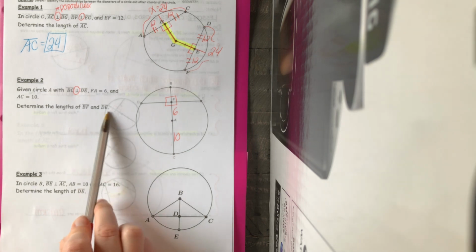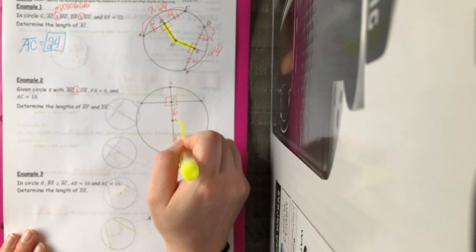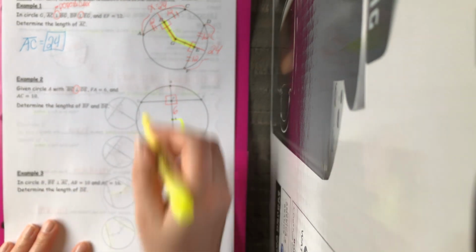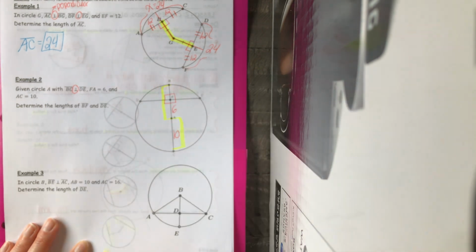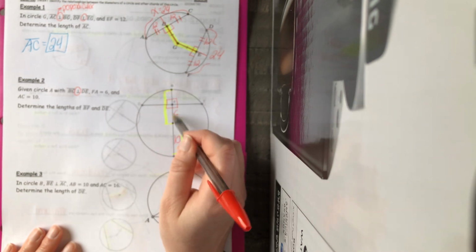Before I even look at what they're asking me to solve for, I'm always thinking about a diameter or a radius, because those help me a ton in circle questions. So I'm looking here and I'm saying to myself, okay, well, I know that A to C is a radius because I'm moving from the center to the edge. So that means that A to B is also a radius because I'm moving from the center to the edge of the circle. So I know if this length is 10, this has to also be 10.